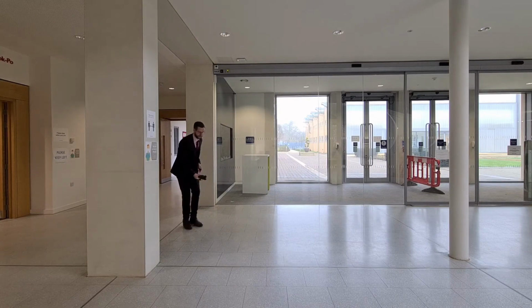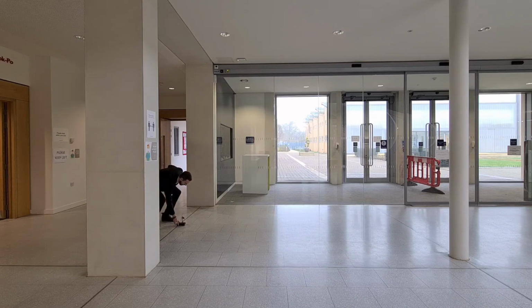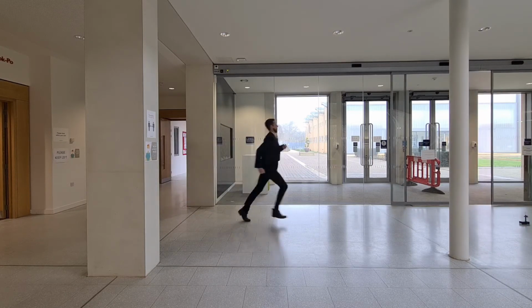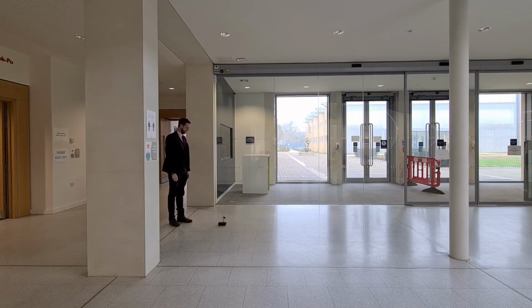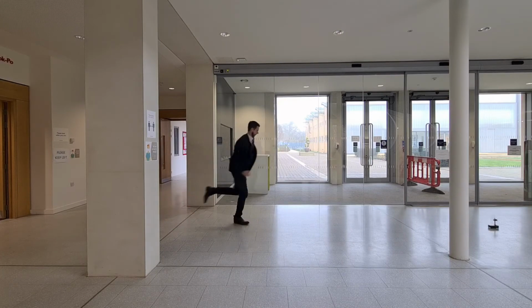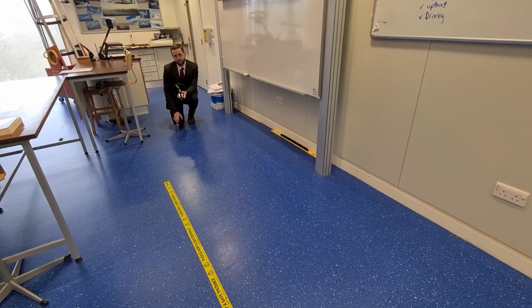So first of all, this is the lower force. And this is the higher force. So the more force, the more acceleration.